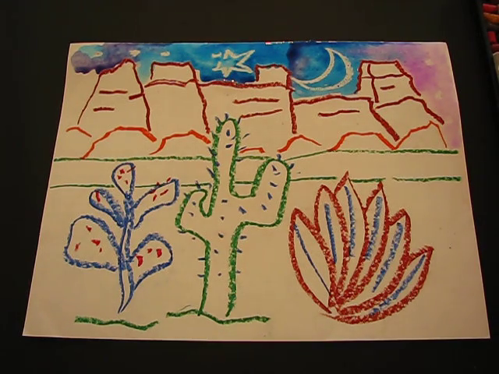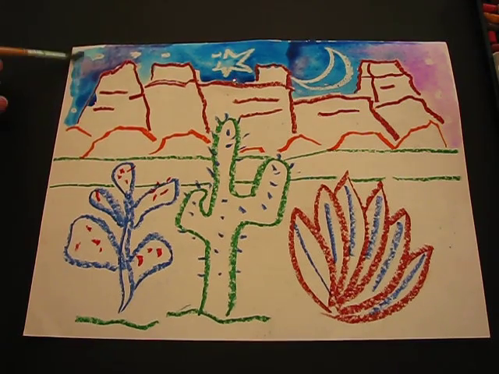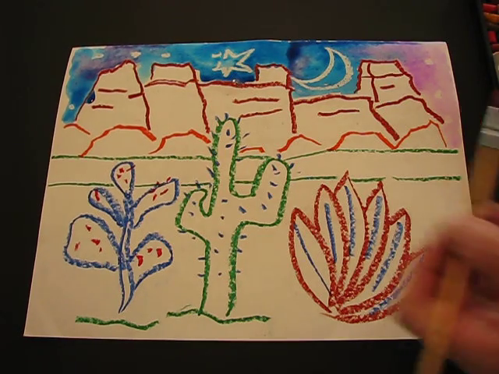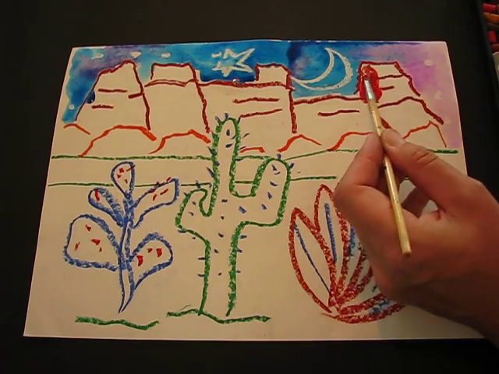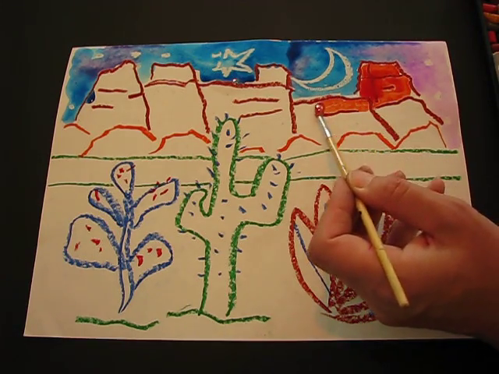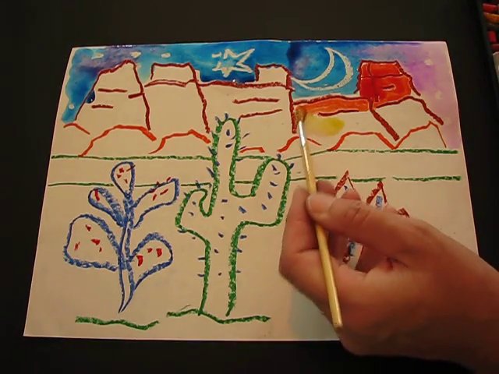Now when I've got the background done, we're going to move into doing the cliffs. And if you want to refresh yourself and go back to the illustrations in the book, Coyote Places the Stars, or use the images that I have projected up on the smartboard. And what I'm going to do is I'm going to continue that.